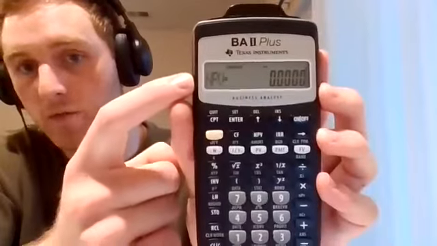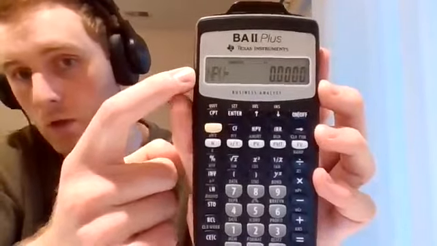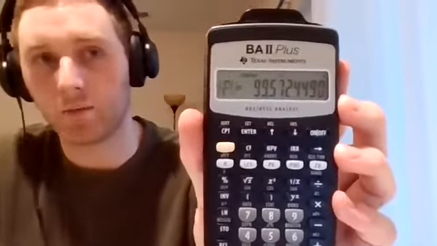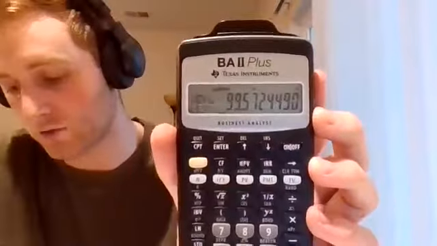That's going to bring up NPV, our net present value. There we just hit compute. And it brings up the net present value of that cash flow plus our required 18%, which is 99,572.449 or .45, which would be D, 99,572.45.